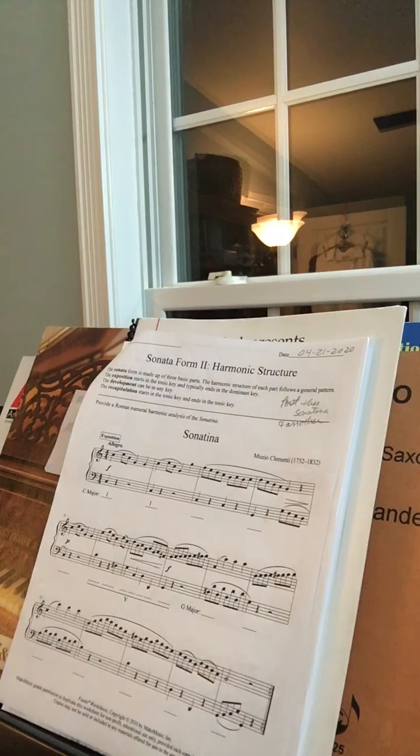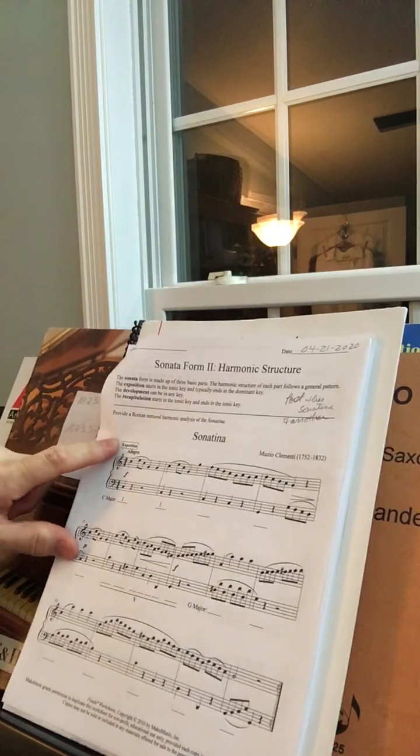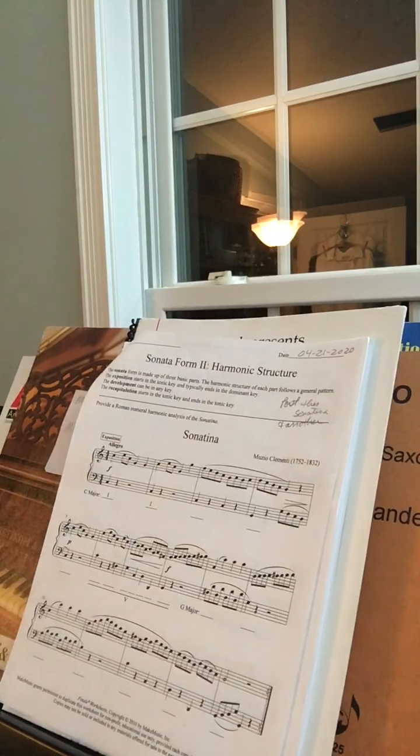It's a 3-part form. There's an opening section, a middle section, and an ending section. And the opening section and the ending section are very much the same. And the middle section is kind of noodling around on the musical ideas presented in the opening section. So this section right here is the exposition.